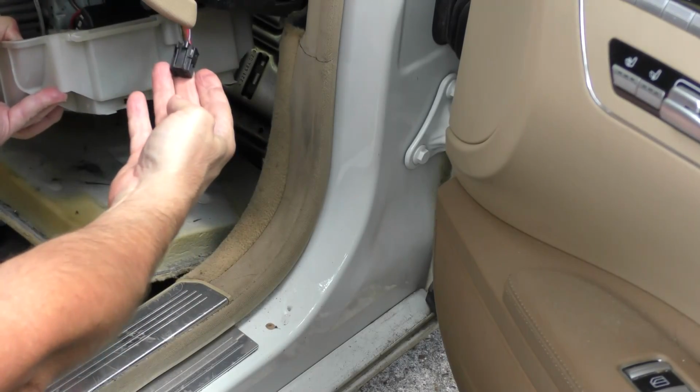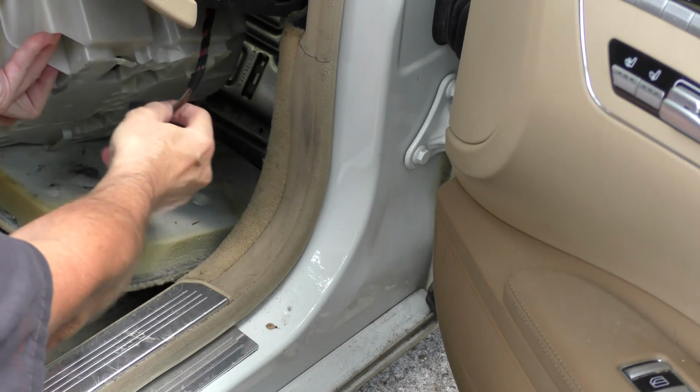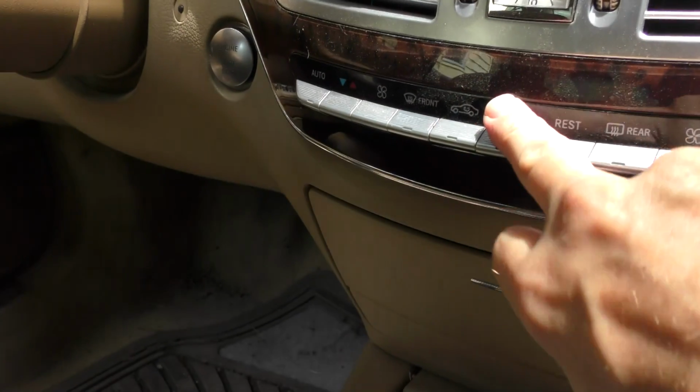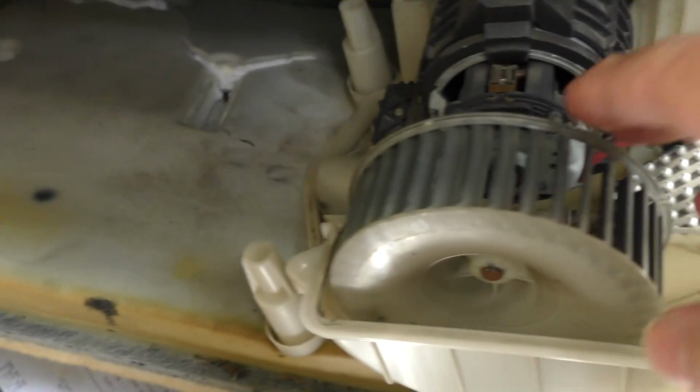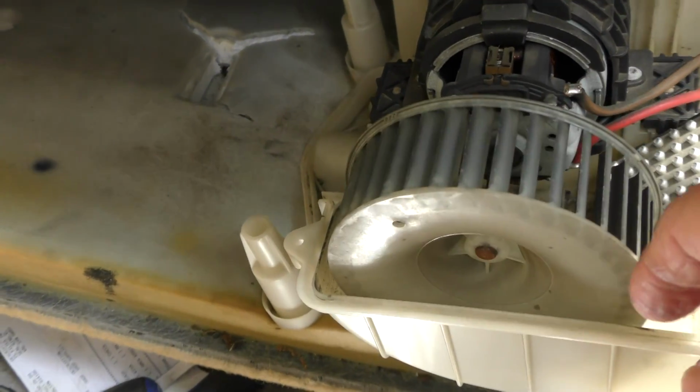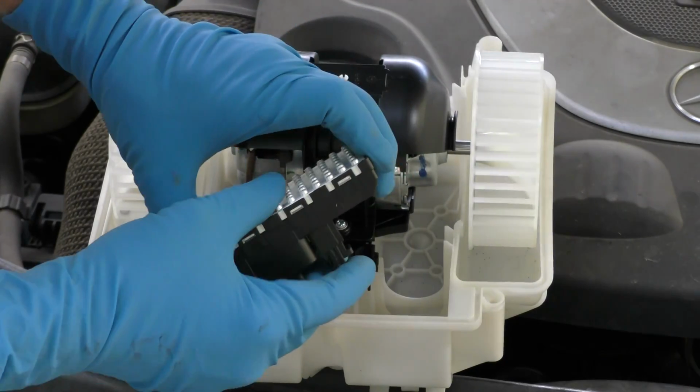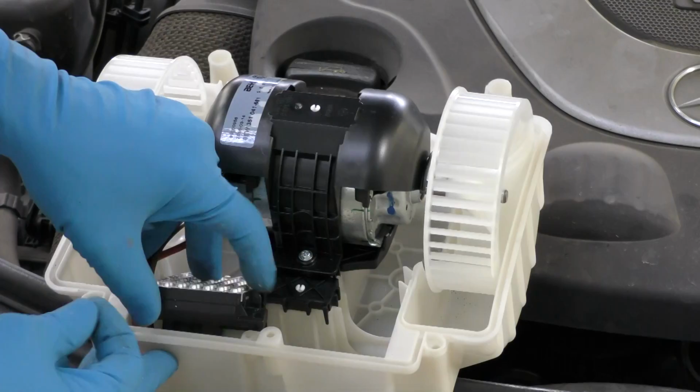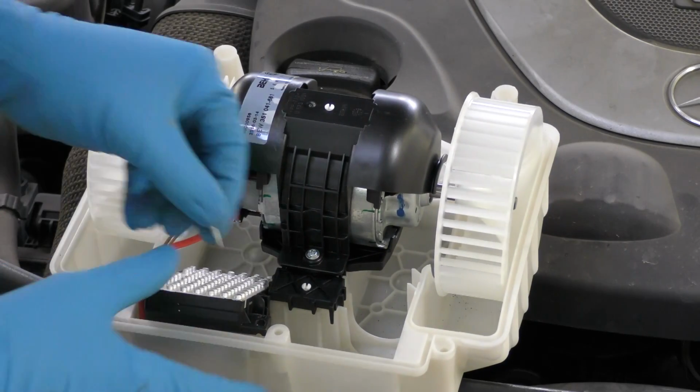Now before installing the whole thing, we're going to plug it in with the new motor and turn on the fan and see if it blows. Well, it's still not blowing, so we're going to have to change the resistor assembly too. So we get the new blower motor resistor, plug it in, then we stick it in its little hole and bolt it in place.